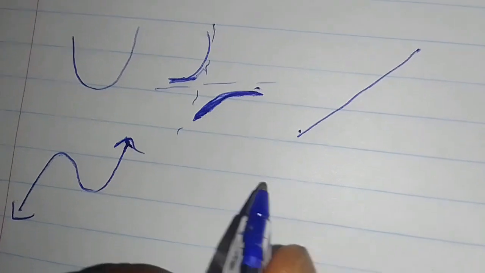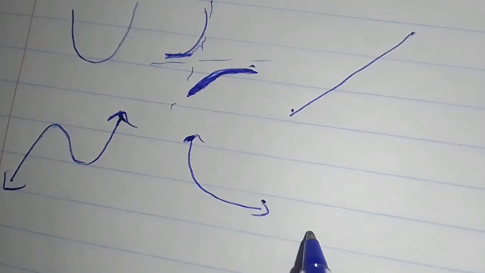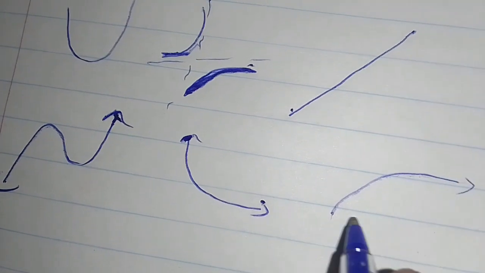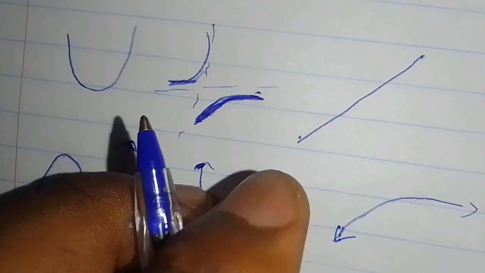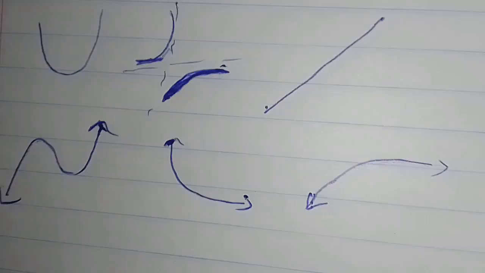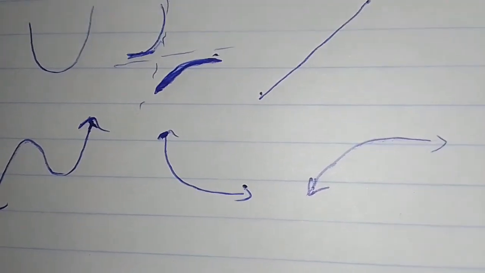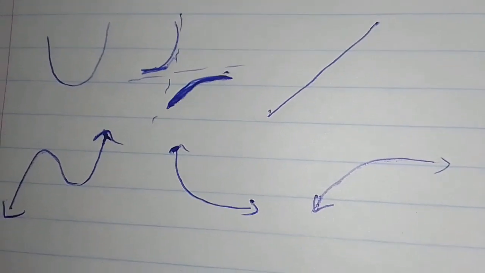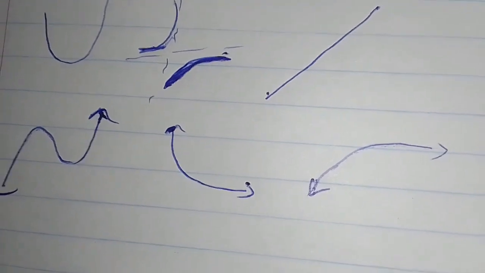We can also have a linear function. We can also have some sort of a cubic function. And then we can have an exponential function. What else? We can also have a logarithmic function. Whenever you look at this kind of stuff, this is just a single function. But what if I told you that you can combine these functions and form a new function from that?